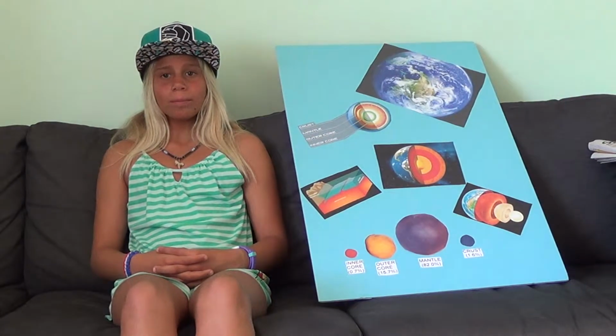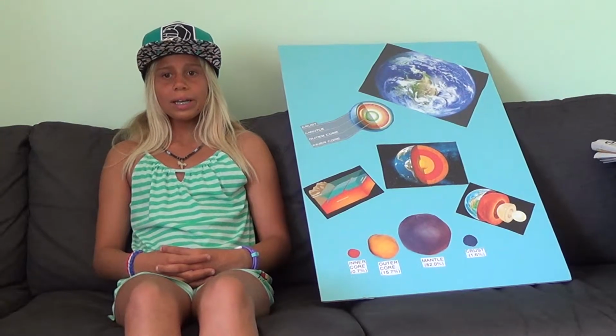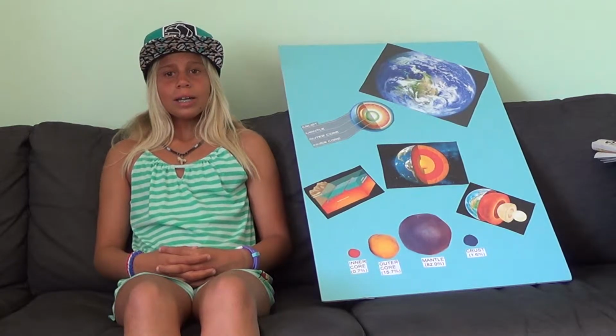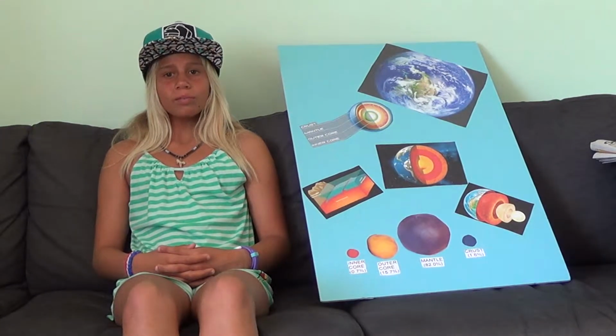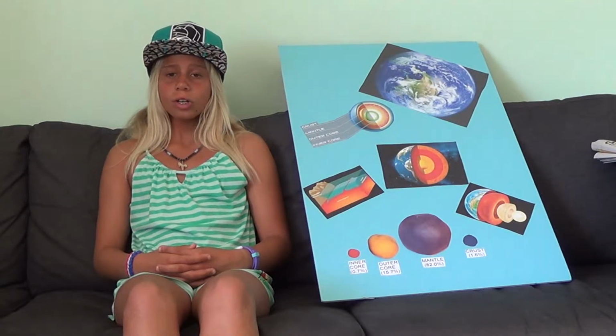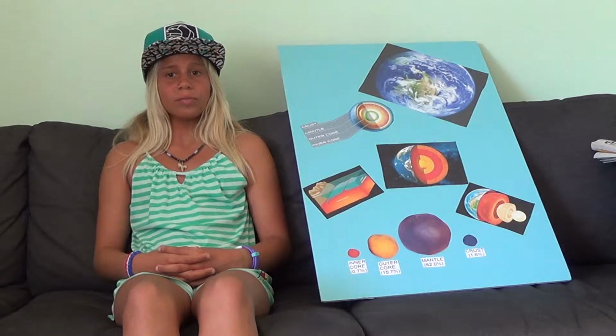The lithosphere is the upper rigid layer of the Earth. It is made up of peridotite, a solid. It makes up the crust and the top of the mantle. 20 or so slabs make up the lithosphere, called tectonic plates. Our continents sit on top of these plates.